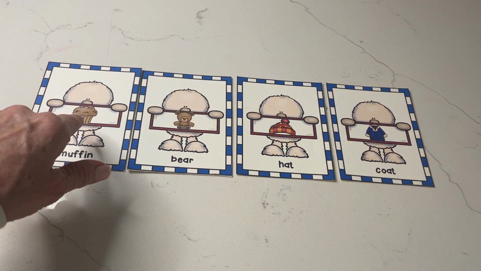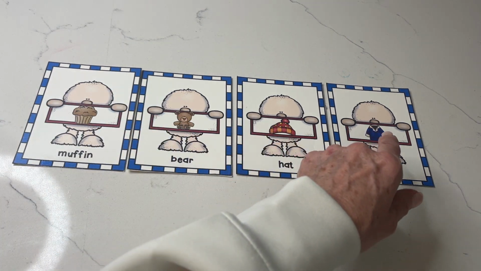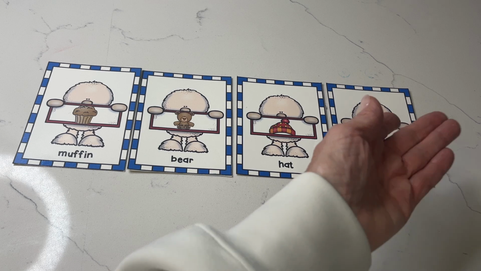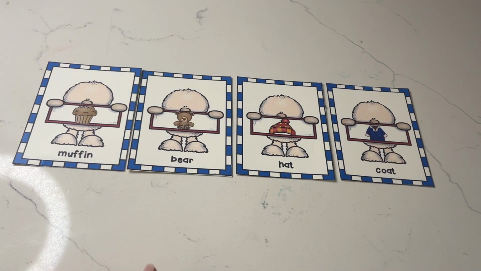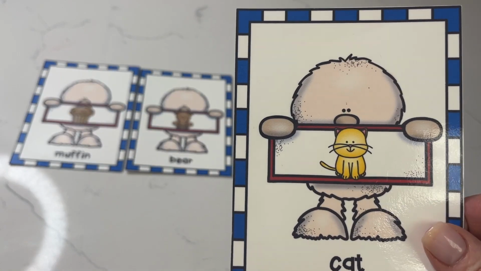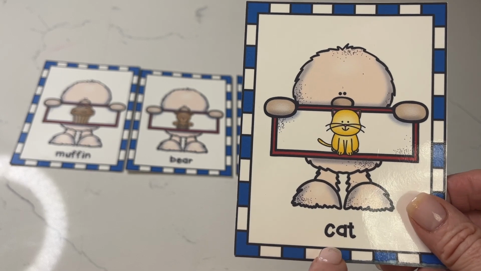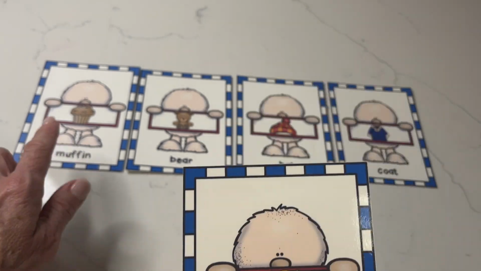I'd say this is a muffin, this is a bear, this is a hat, and this is a coat. So they're not going to say that's a jacket or that's a teddy or that's a cupcake, right? So then I would have the rhyming pairs that go with these, and I would give them one and say, okay, what rhymes with or sounds like cat?